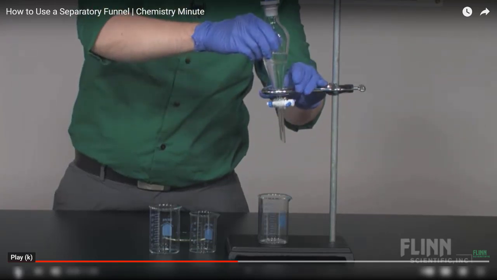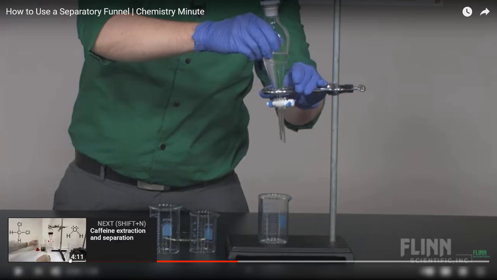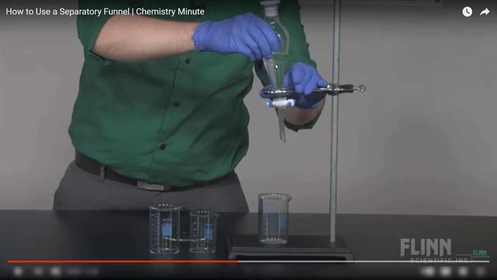Okay, so I'll just elaborate a little bit. You can see that now there are two layers. If you heard what he said just now, you add in the solution with the things you want to separate out. Let's say the first solution he poured in maybe contains some organic compounds which he wanted, perhaps after a reaction.